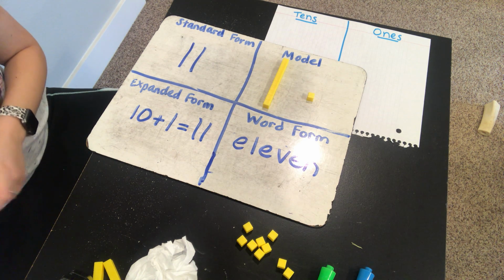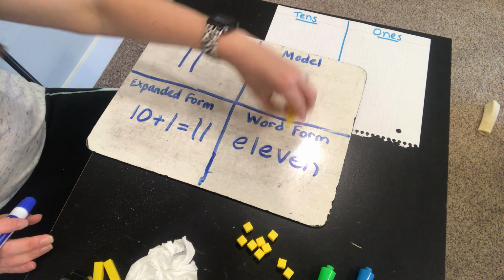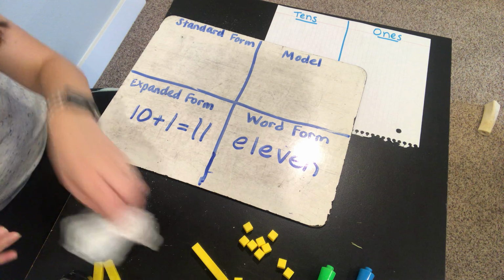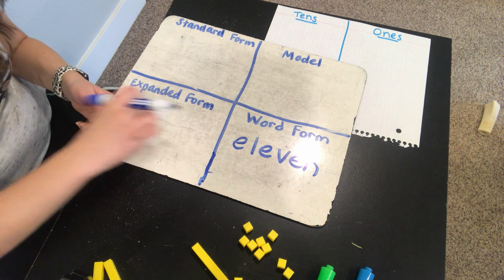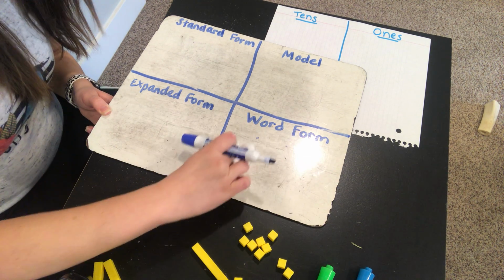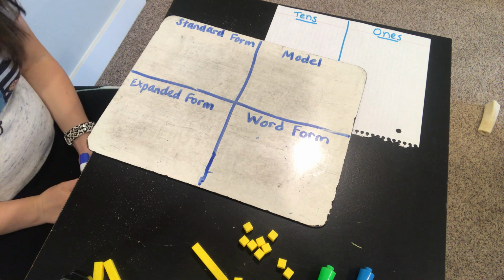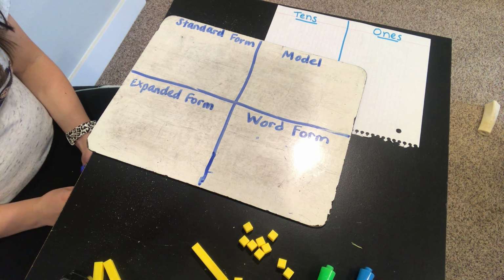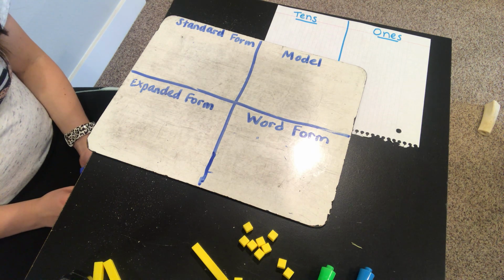Okay, let's clear our mats and do another problem. All right, can you show 8? Let's do 8.